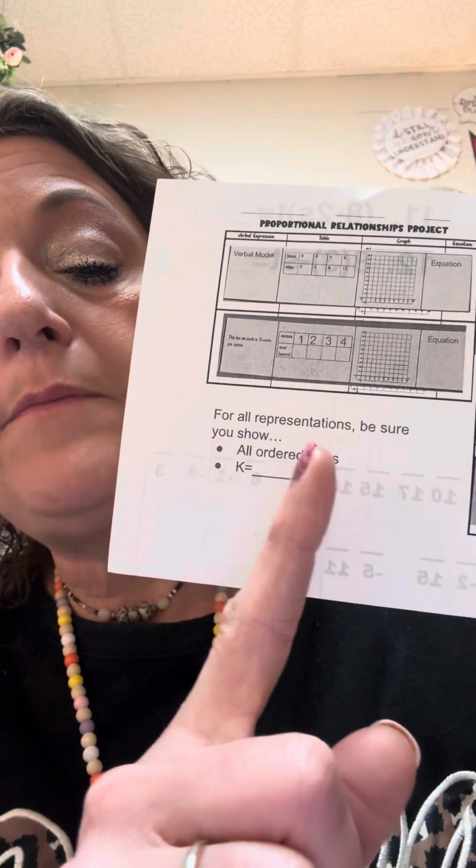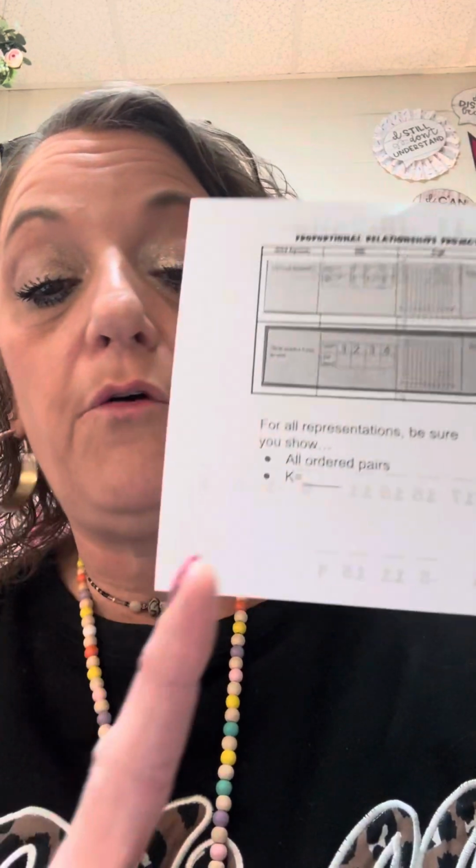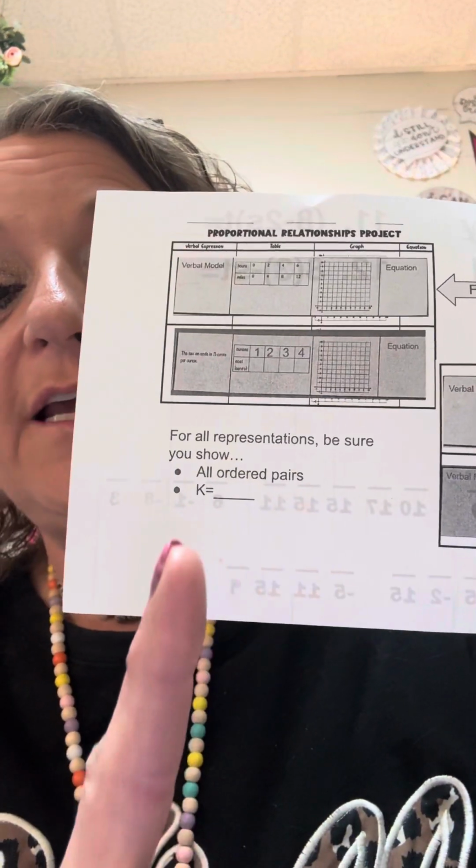On the very bottom of this piece of paper, it says, for all representations, be sure to show all ordered pairs and k equals blank. Now, they know what that is. When I was grading these, I tried to give them as many points and as many answers as I could. I think it counted up to be like 32 answers. I rounded up to 35. Figure I'd give them some points if they had the name on the paper. I rounded it up to 35.